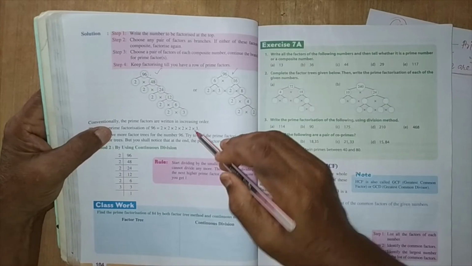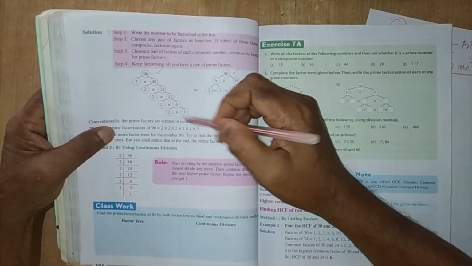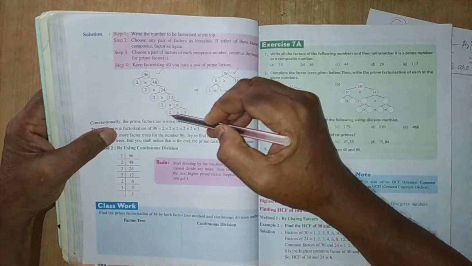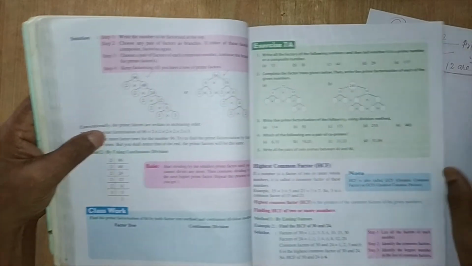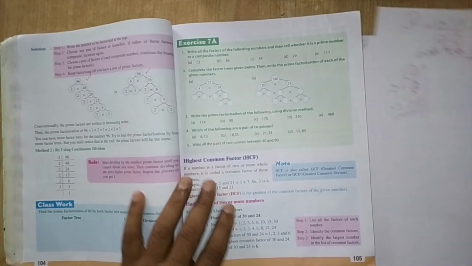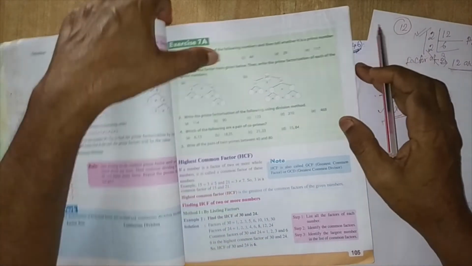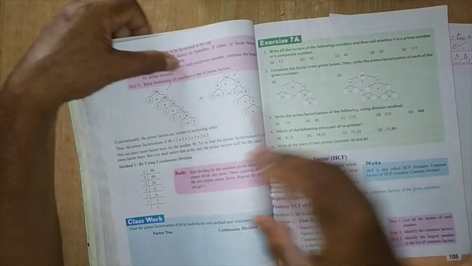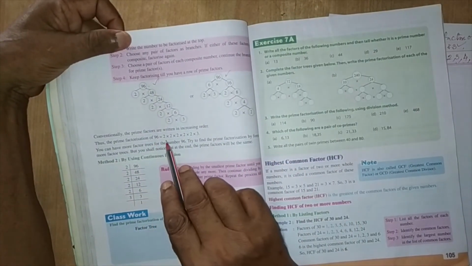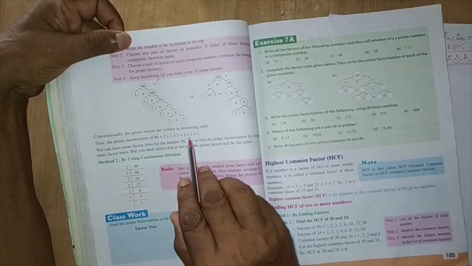So the factors of 96 are 2 into 2 into 2 into 2 into 2 into 3. If I want to write the number 96 in its factorization form, thus the prime factorization of 96 is 2 into 2 into 2 into 2 into 2 into 3.